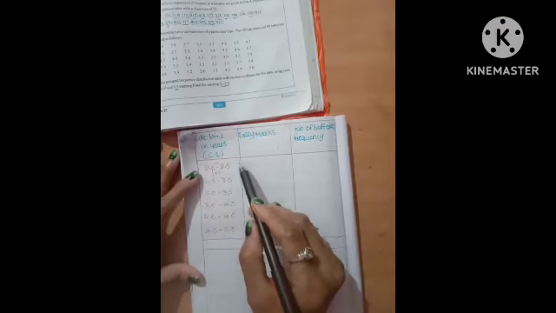Here it is, then again 2.0 to 2.5. Height is 0.5 only. So next is 2.5 to 3, 3 to 3.5, 3.5 to 4, 4.0 to 4.5, 4.5 to 5.0. Using the first class interval, you have to write the remaining class intervals. Very simple, you have to write it only. The class interval column is over.